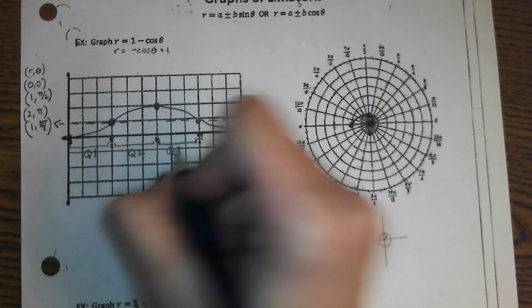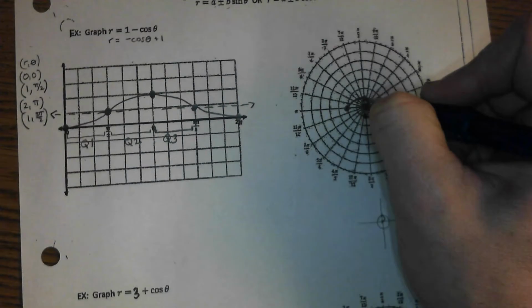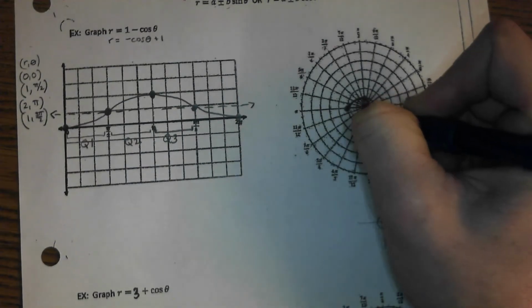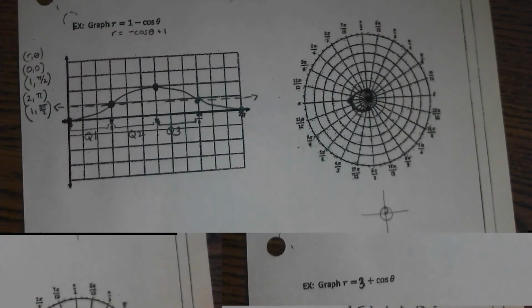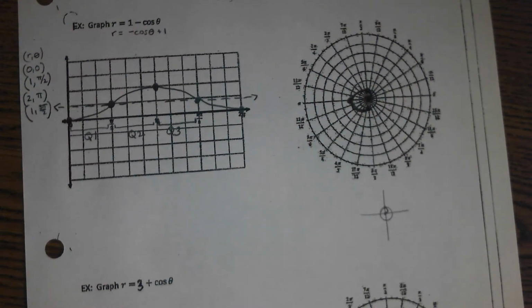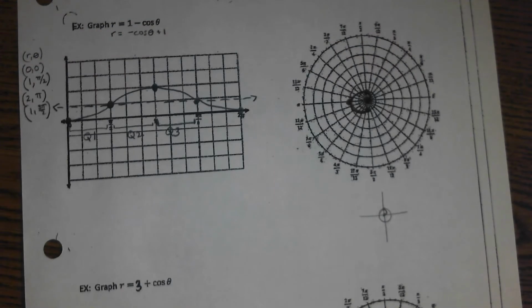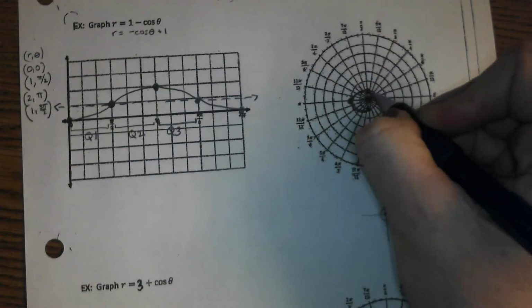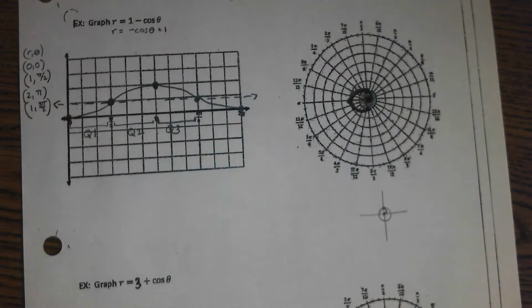Those are quadrant 3 angles that I'm plugging in, and I get all positive radii. But again, I never go outside that second circle, because my radius maximum is 2. So that almost kind of rounds out and comes down. After you get a feel for it, you might smooth out your shape a little bit.